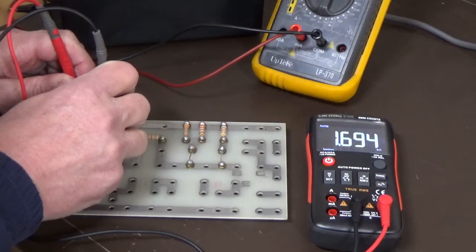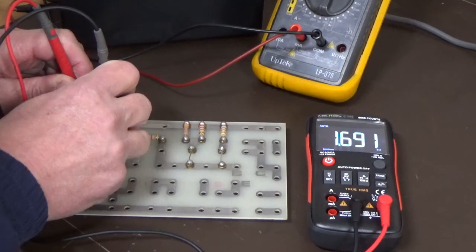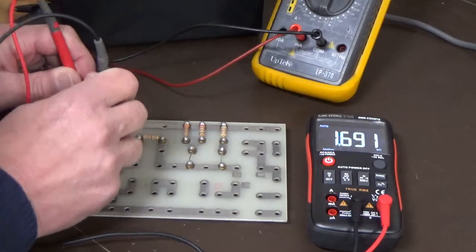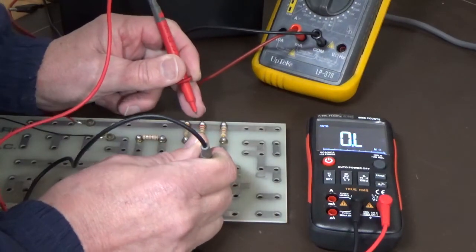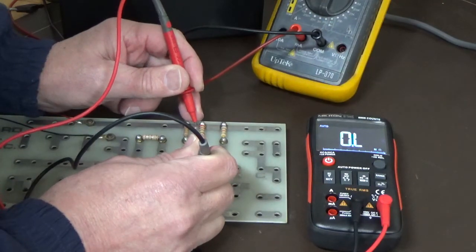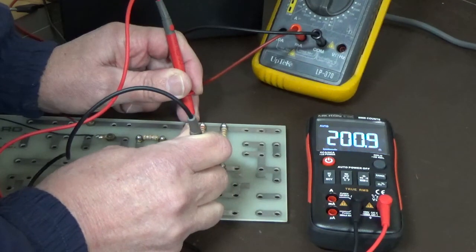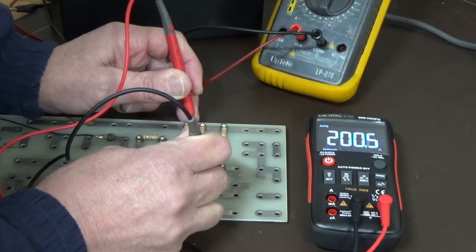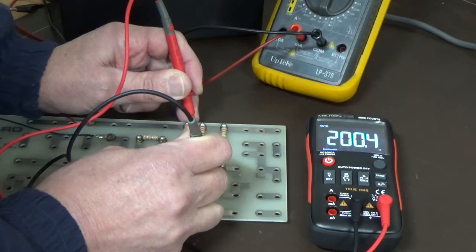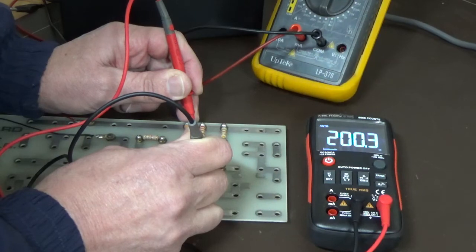So measuring the total resistance, we should have about 1.7k, and as you can see here we're getting 1.69, and again taking in the tolerance values of the resistors, that's pretty close. And taking the parallel combination of the three resistors here, that should be close to 200 ohms, and we're getting 200.34. So again, you can see that that works with the calculations that we did on the board also.